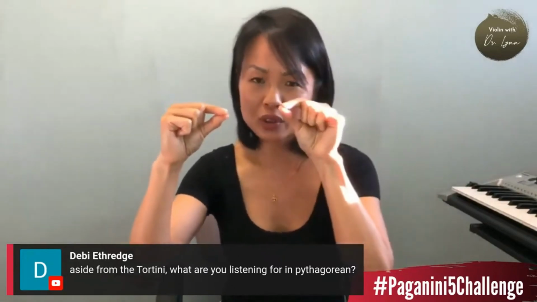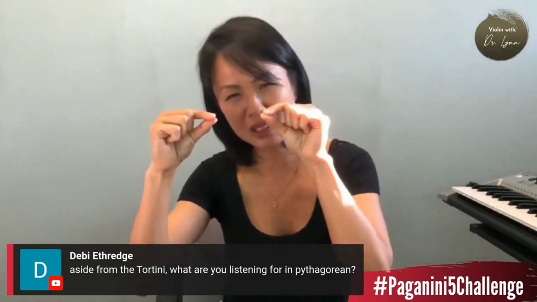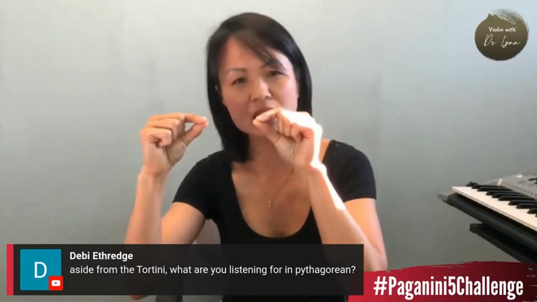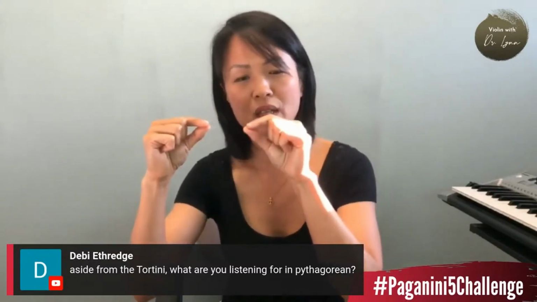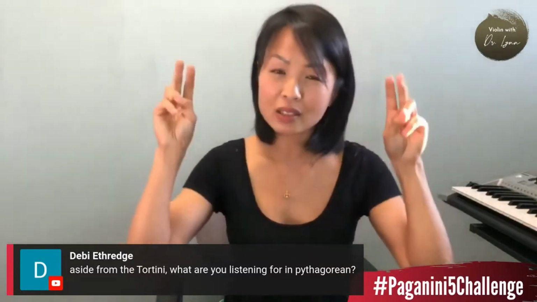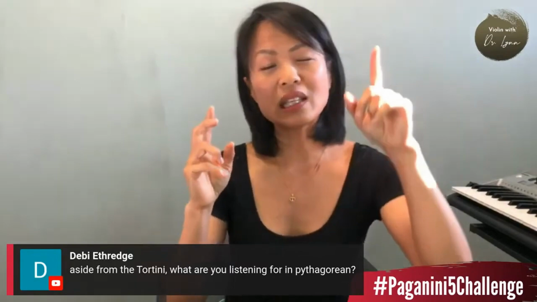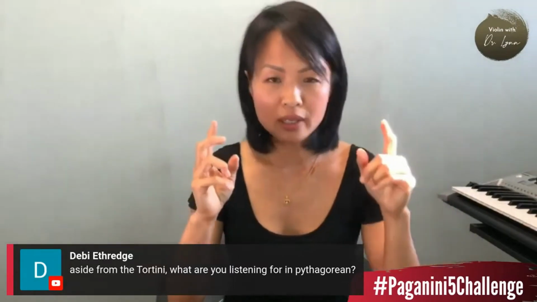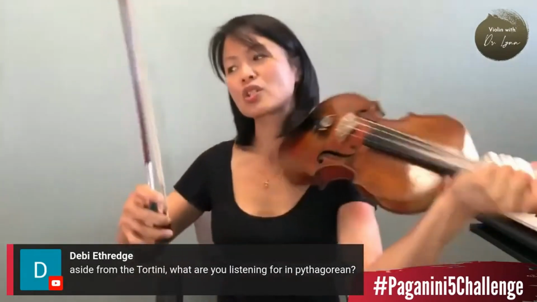Your third note, if it's a minor scale, will be a little bit lower than a just intonation third. That's what I'm listening for in Pythagorean intonation. If it was a seventh, okay, a seventh is going to be quite high, leading up. It's a leading tone. So the leading tone is going to lead up to the tonic. So I'll give you a demonstration.